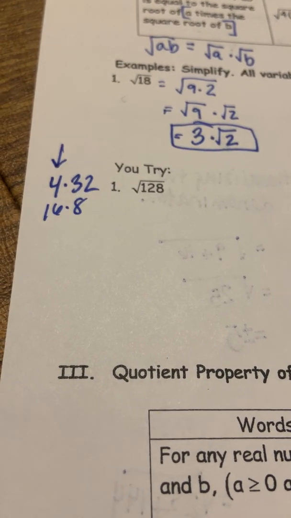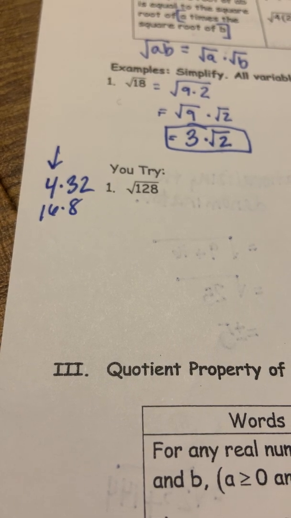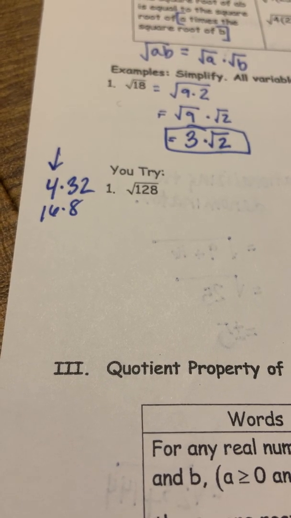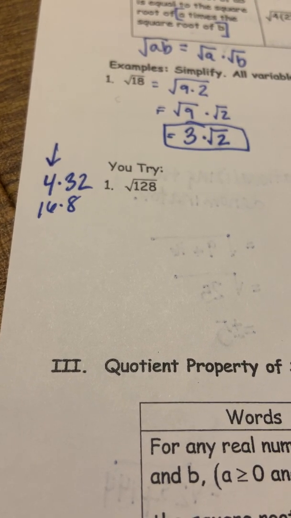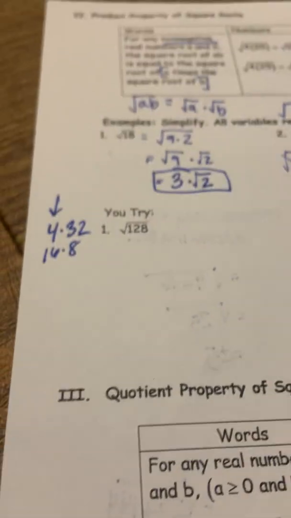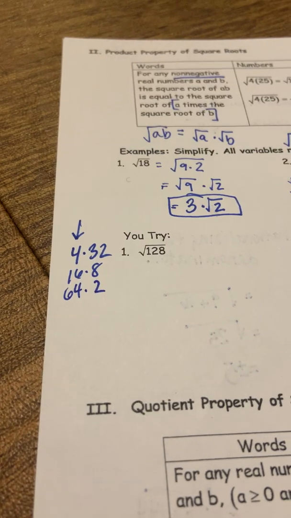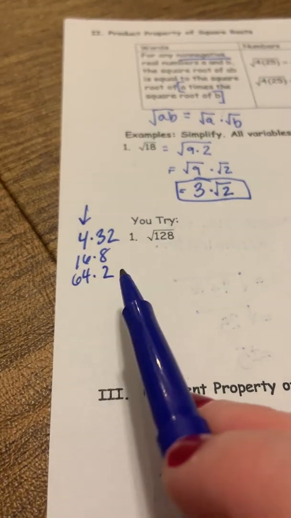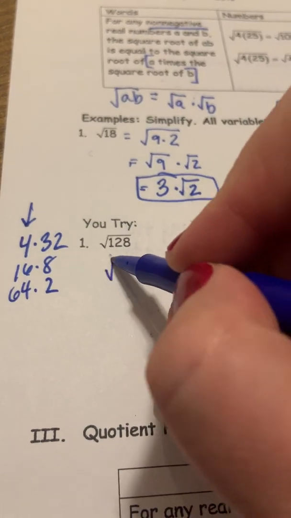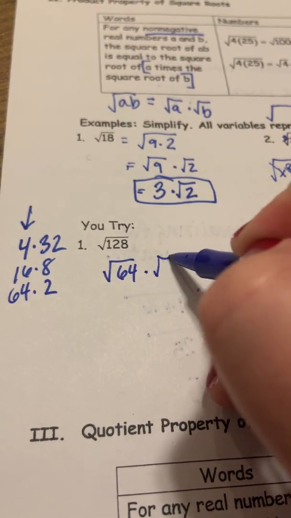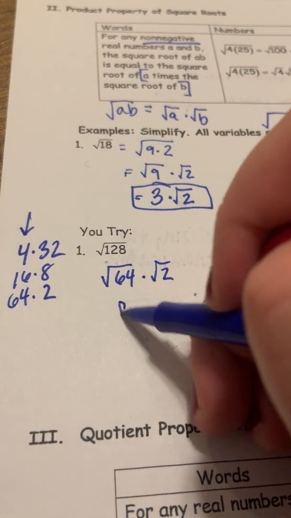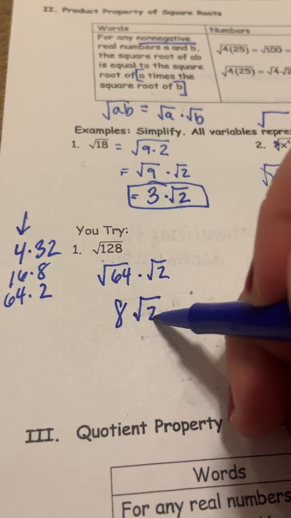Can we go any higher? 128 divided by 64, and I got another one. I want the highest perfect square that is a factor of 128, and that is 64. So the square root of 64 times the square root of 2. So I have actually 8 times root 2.